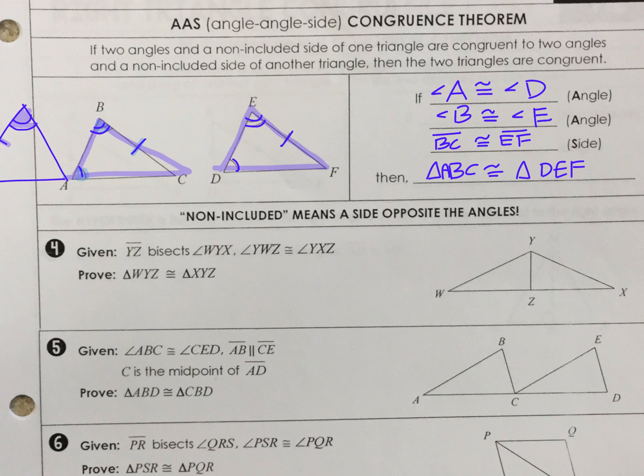The first thing we're going to mark on this triangle is its shared side, because that is legal and we're geniuses. All right. Now we're going to read this. YZ bisects WYX. That means that when something bisects it, it cuts it in half. So that means that this side is equal to that side. Check. And then YWZ.